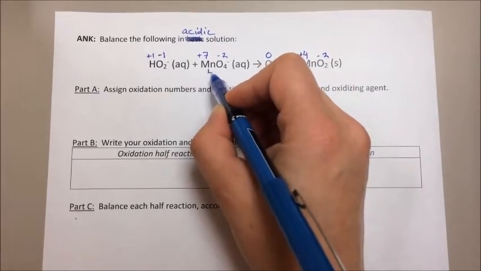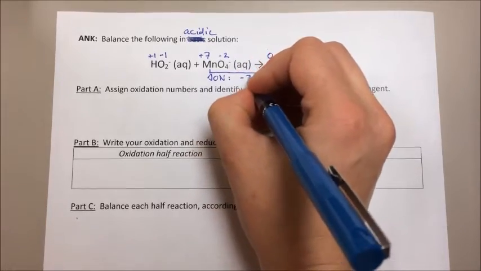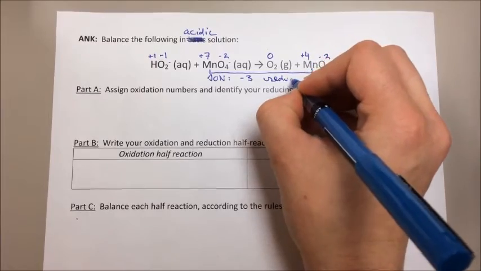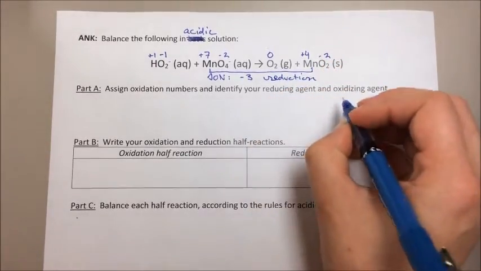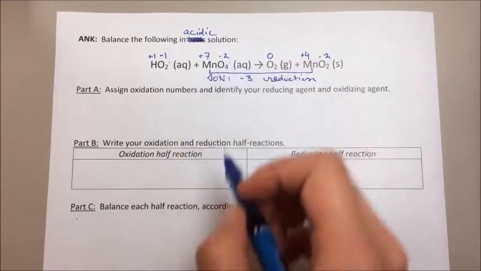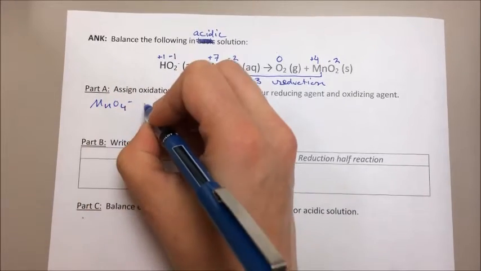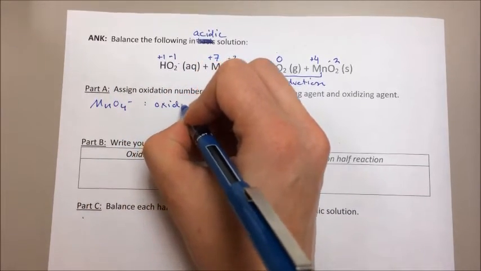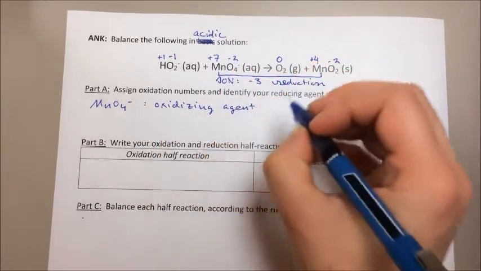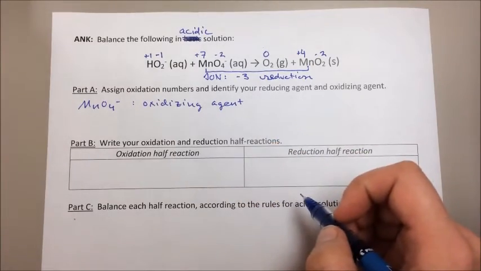That is a change of -3. That's a reduction. Here's our reduction half reaction. Therefore, manganese, the permanganate, must be our oxidizing agent. The oxidizing agent is reduced because it's accepting electrons, forcing something else to be oxidized.